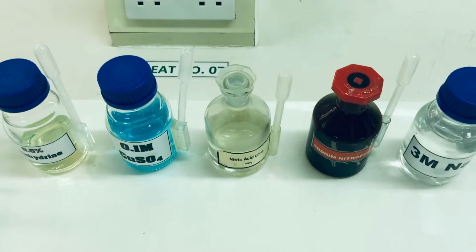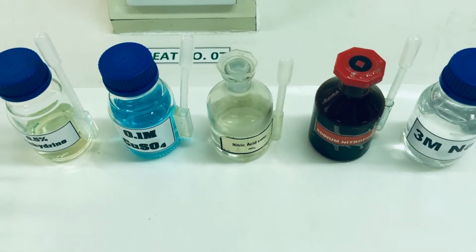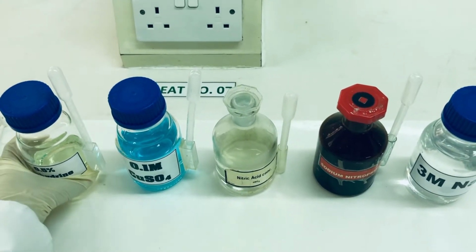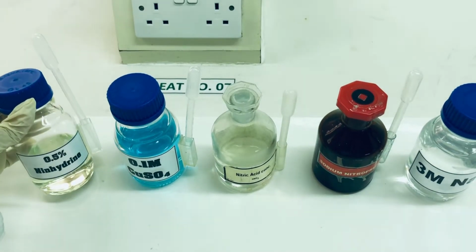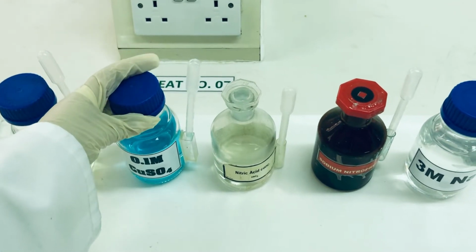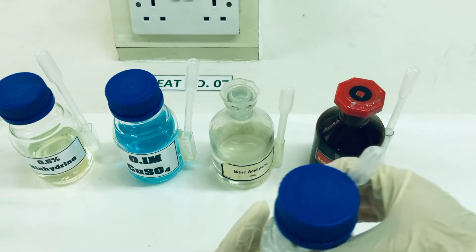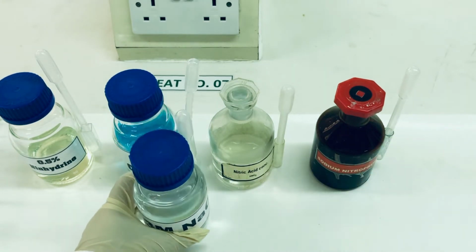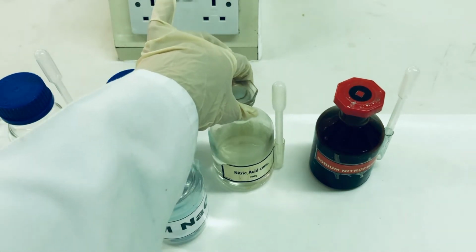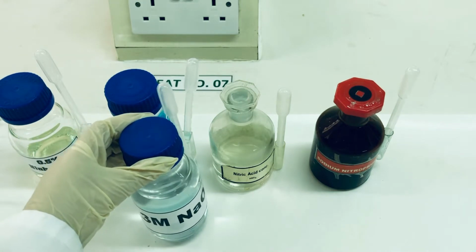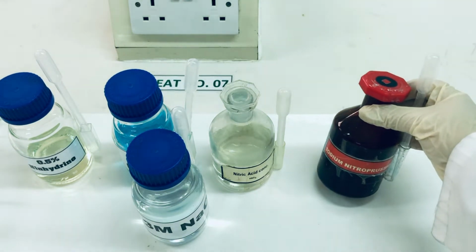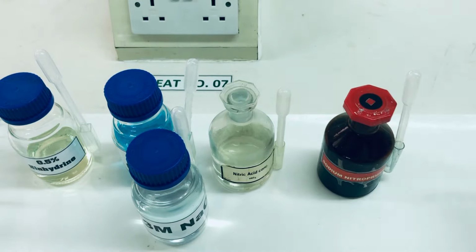To perform various qualitative tests on different amino acids and proteins, we will be performing a Ninhydrin test using Ninhydrin reagent, a biuret test using copper sulfate and NaOH, a xanthoproteic test using nitric acid and also NaOH, and the last one is the sodium nitroprusside test using sodium nitroprusside and NaOH.